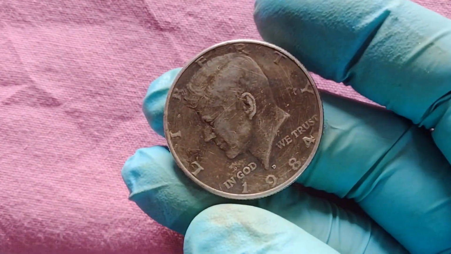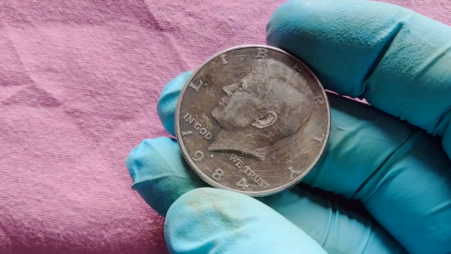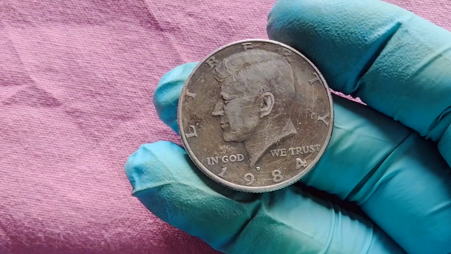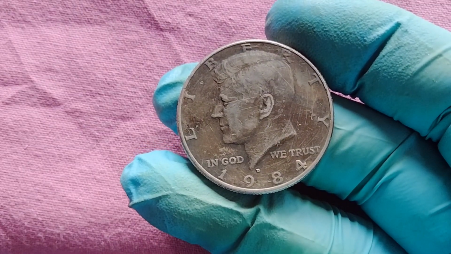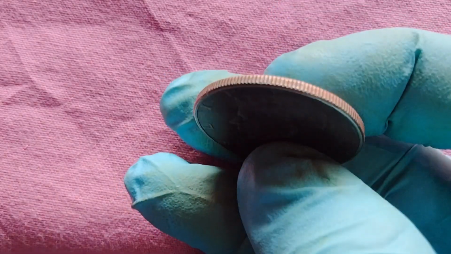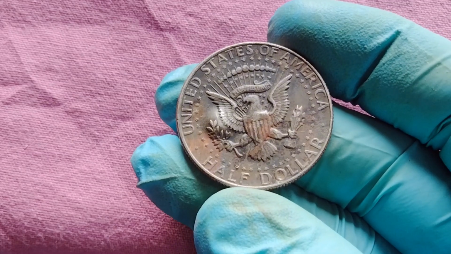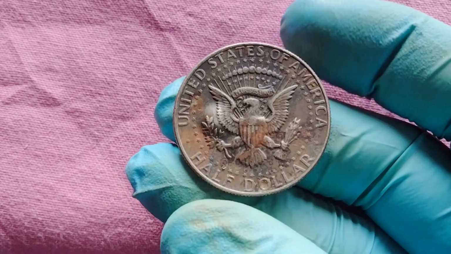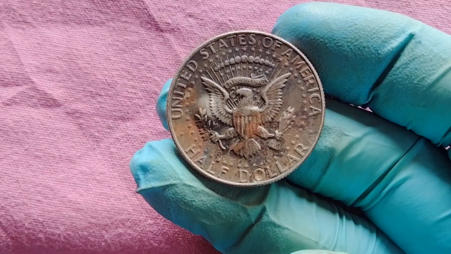The reverse side of the coin was designed by Frank Gasparo, another important chief engraver of the United States Mint. The reverse design is based on the presidential seal of the United States and features a large heraldic eagle with its wings spread wide. In its right talon, the eagle holds an olive branch representing peace, while in its left talon it holds a bundle of arrows symbolizing strength and the ability of the nation to defend itself.